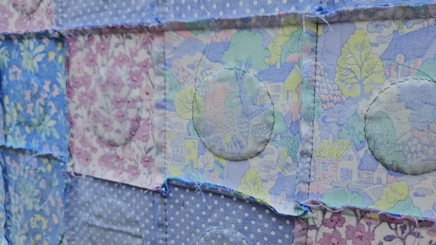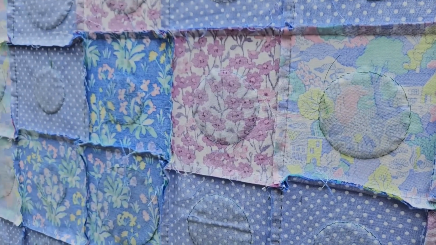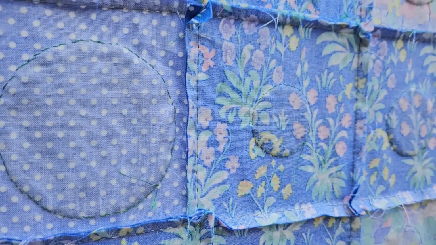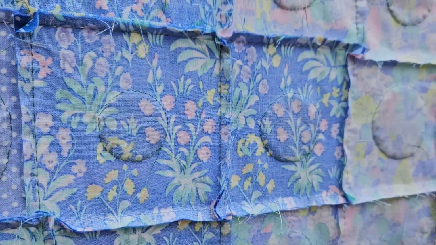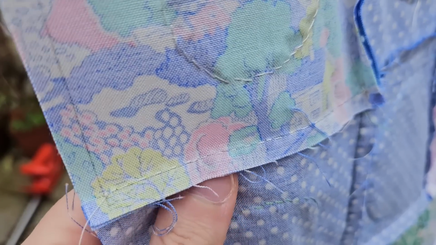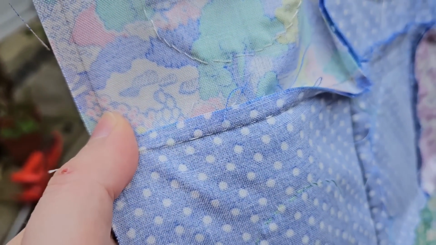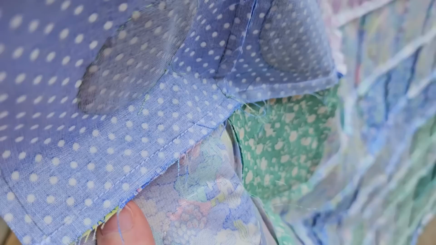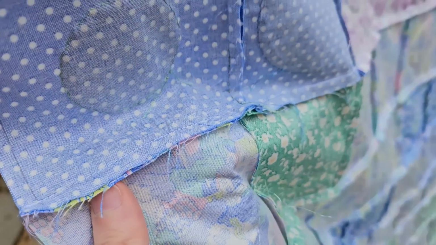You can really see the dimension. I was hoping that I'd be able to finish this on a nice sunny day because the quilt looks really nice with the sun coming in behind it. And here is just a comparison of my hand stitches that I was doing to join the rows initially, and then the machine stitches.